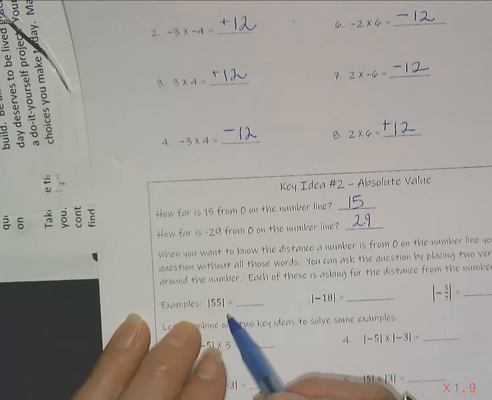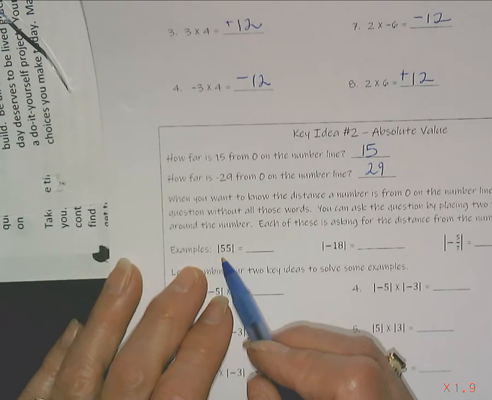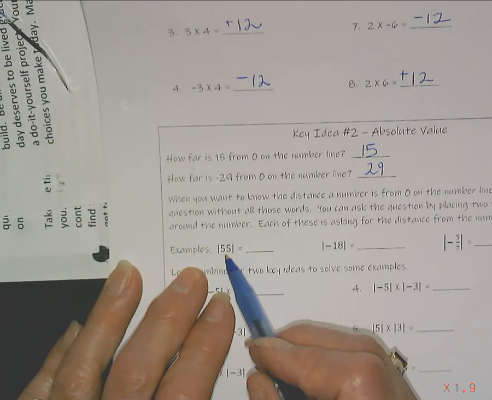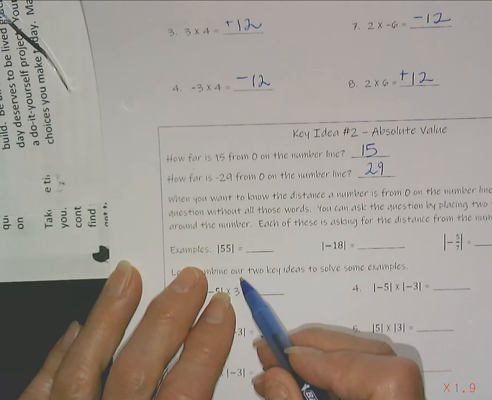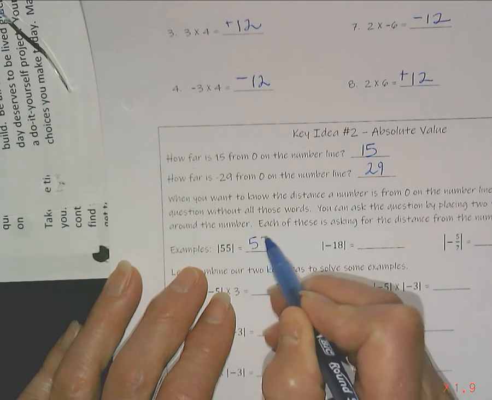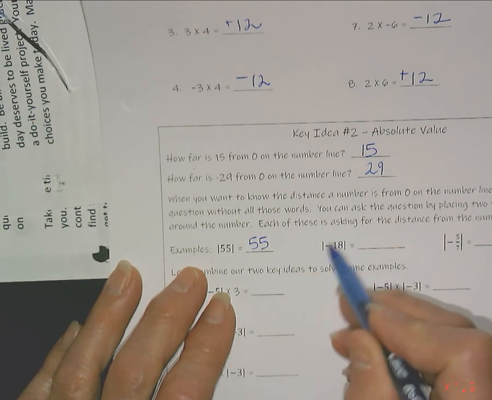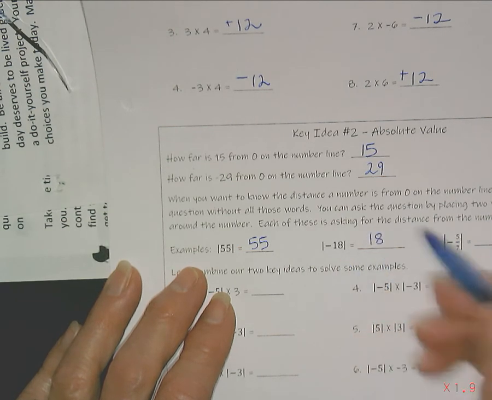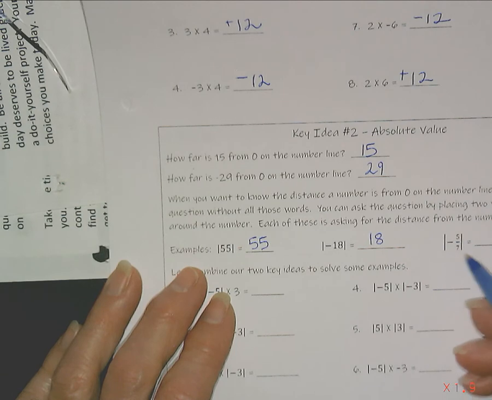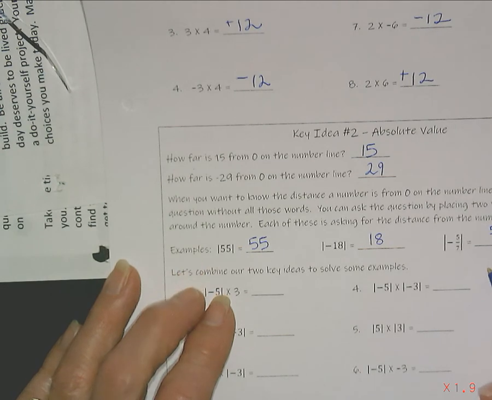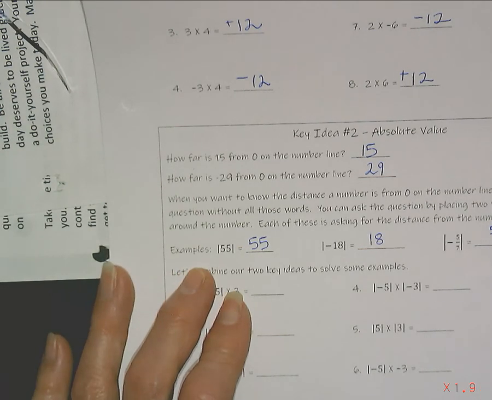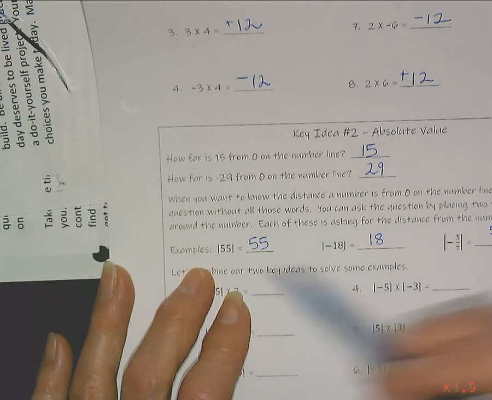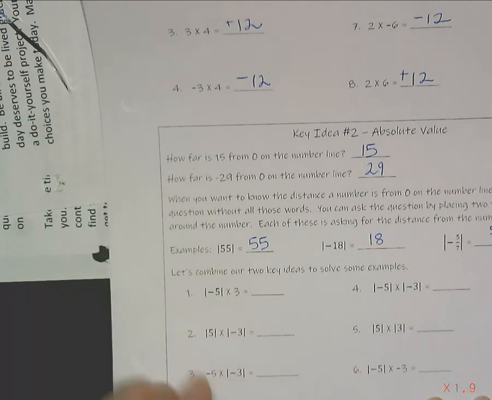So, Elena, this is asking, what's the distance from 0 to 55? What's the answer? Mia, the second one, what's that distance? It is 18. Elena, this third one, what is that distance? 5/7.